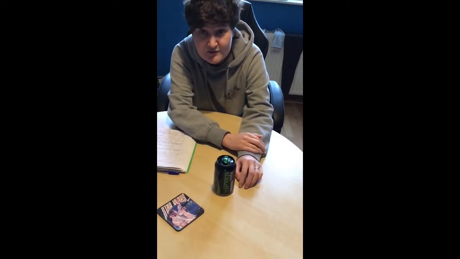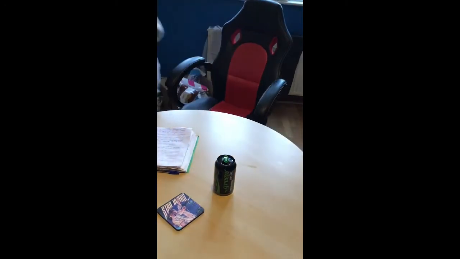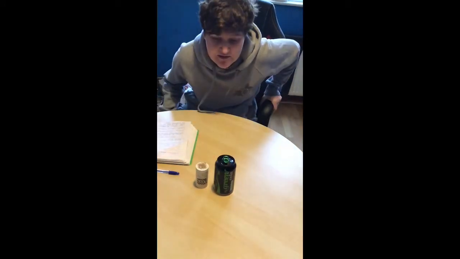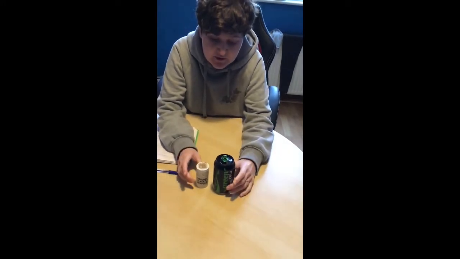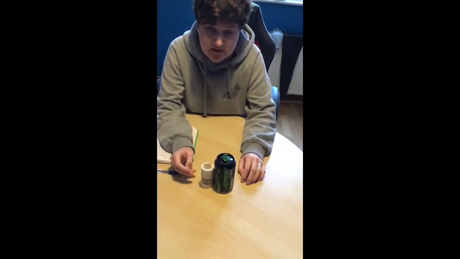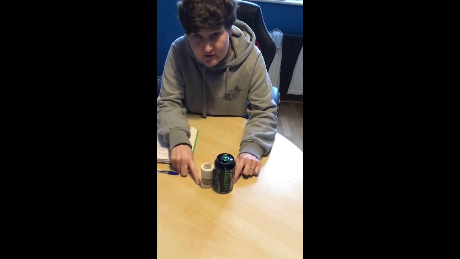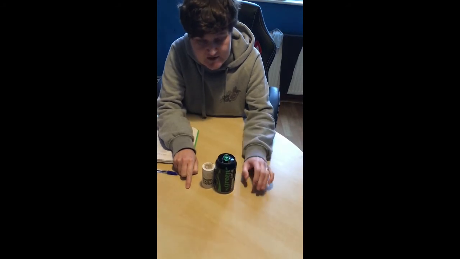Okay, so when we look at length, we are looking at how tall something is, or how long it is, or how short it is. Right, children, let's compare the length of the pepper pot to the length of the cola can, and we can put them next to each other. Now we've made sure that they both have the same starting point. They're both starting on the bottom of the table, but they have a different finishing point. The pepper pot finishes here, while the Coke can finishes here.